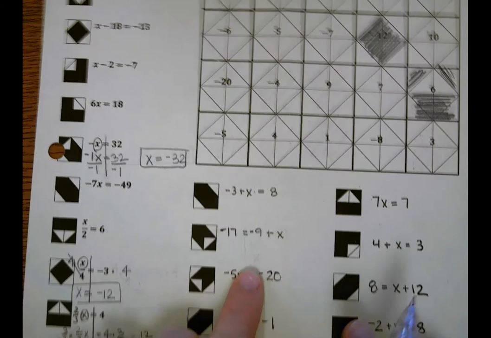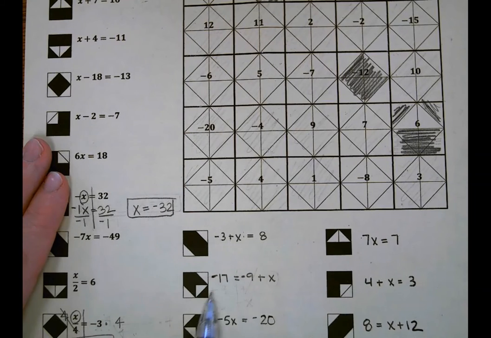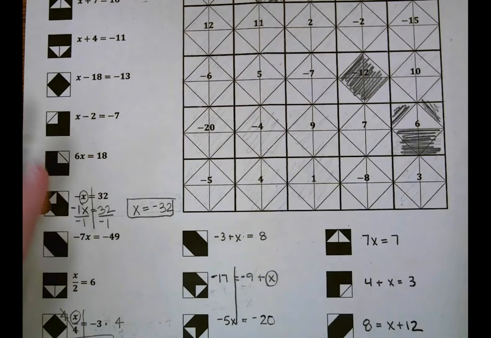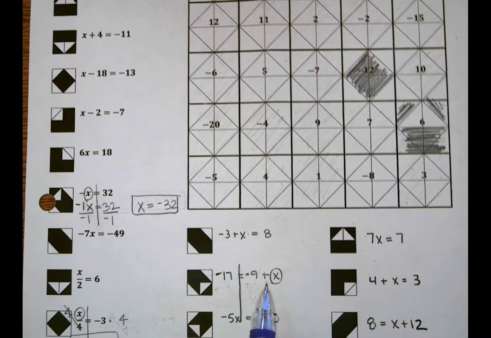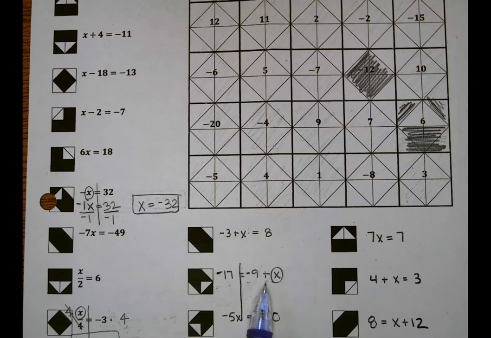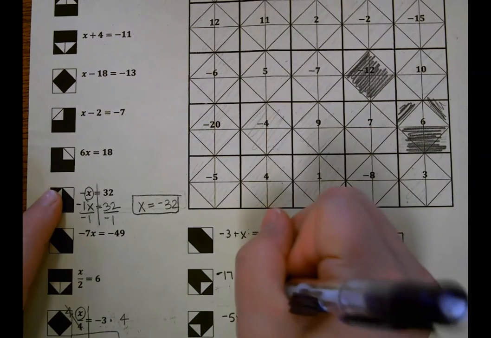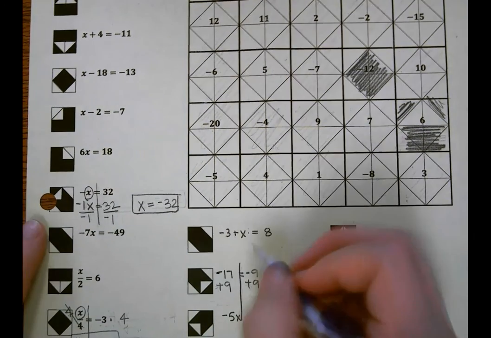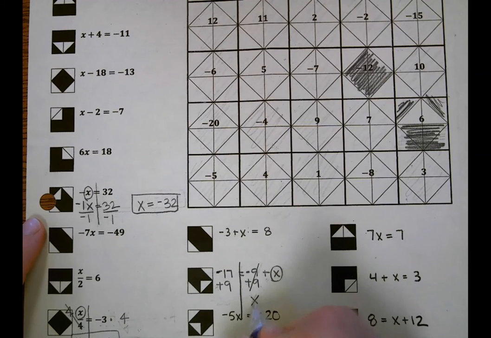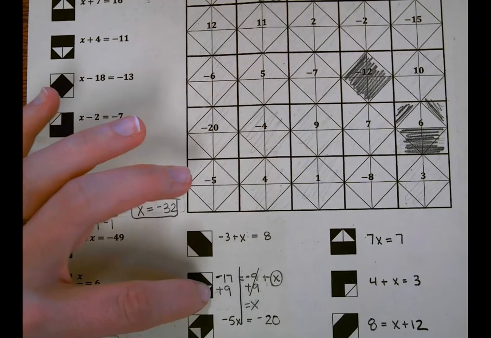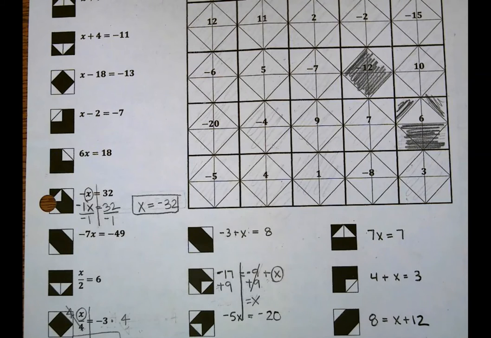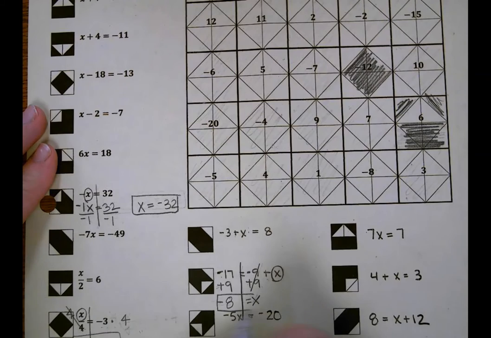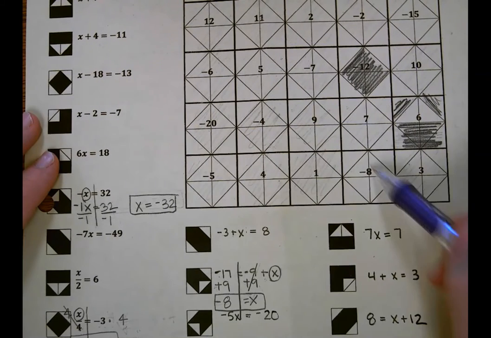So if I come over here to this problem, so I have negative 17 equals negative 9 plus x. So I'm going to draw my fence, circle my variable. So while there is a plus sign right here, my goal is to cancel out this negative 9, to get rid of it. So I'm going to need a positive 9 on both sides for that to cancel. So a negative 9 and a positive 9 cancel, leaving me positive 1x. And then negative 17 plus 9, they're different signs, so I have to subtract. 17 minus 9 would give me 8, and then I keep the sign of the bigger number. So I end up with negative 8 here, which is right there.